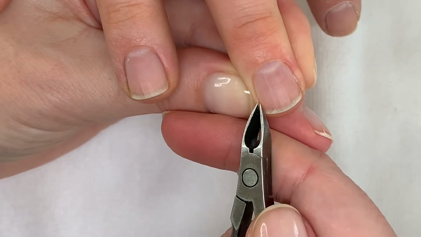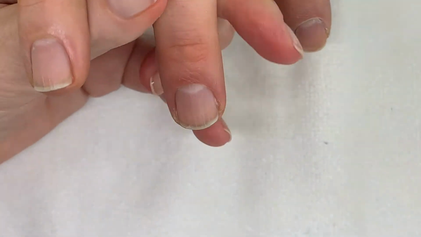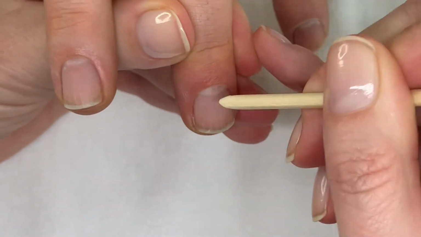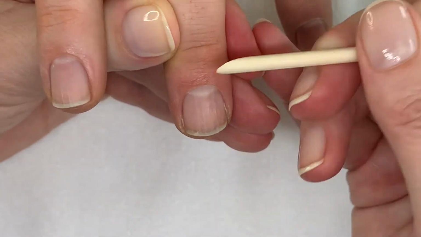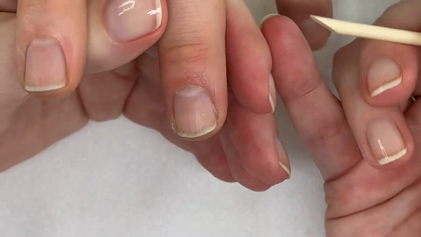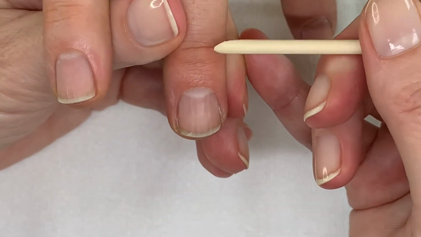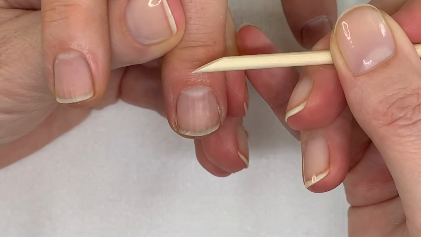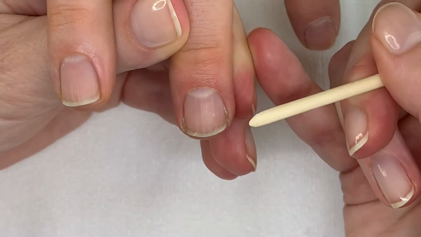So there's nothing to cut here, so I would leave it. And this is it. And you know what? Using the nail oil, and that's why I don't call it a cuticle oil, it's a nail oil, because the cuticle is now gone. Why would you use anything for your cuticles? It's gone. So the oil that you're using is for the skin around the nails and for the nail. So it's a skin and a nail oil.